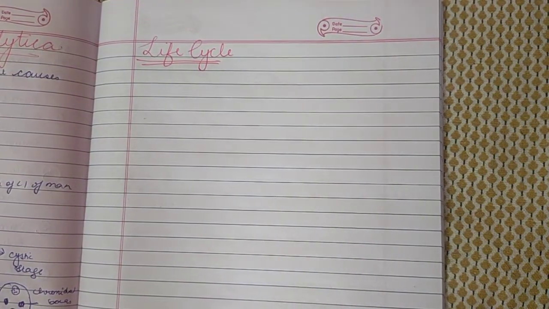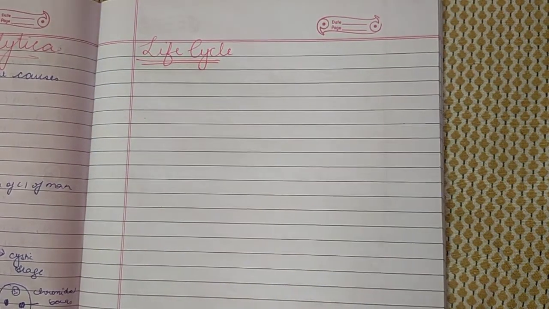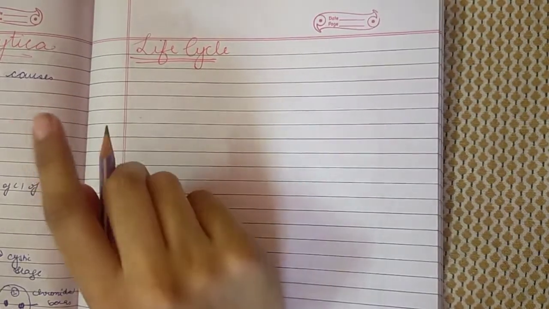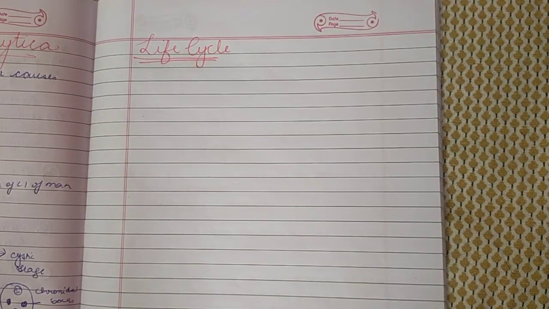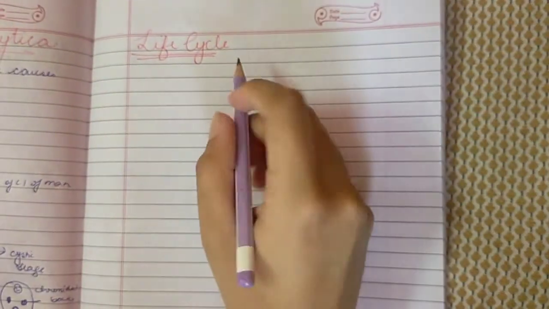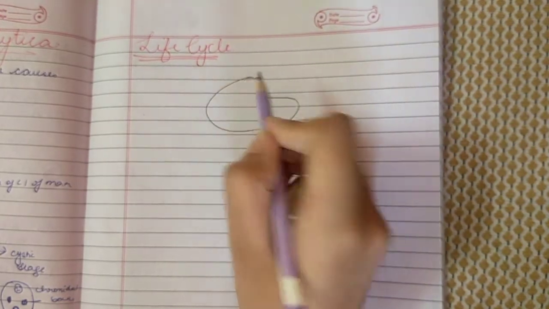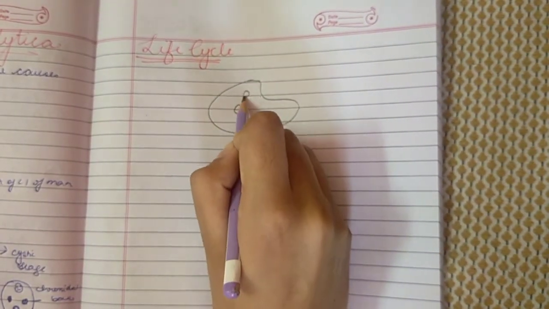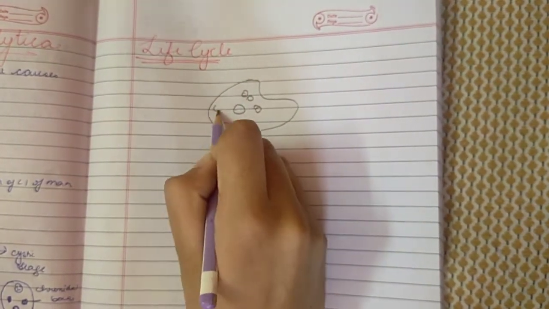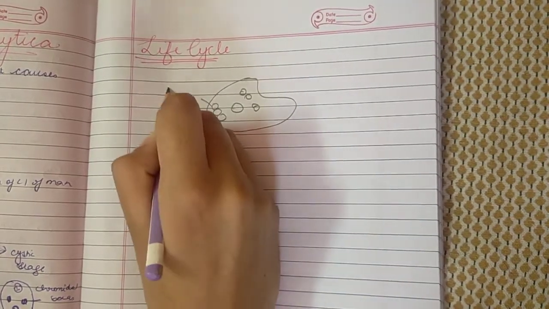Now we'll discuss the life cycle of Entamoeba histolytica. So first of all, as I mentioned earlier, the infective stage is trophozoite. So the trophozoite is the stage in which it enters into the human. So you draw a trophozoite here. This is the nucleus.